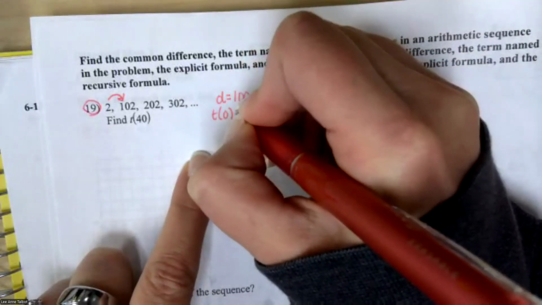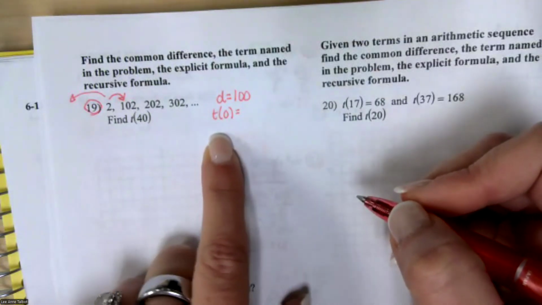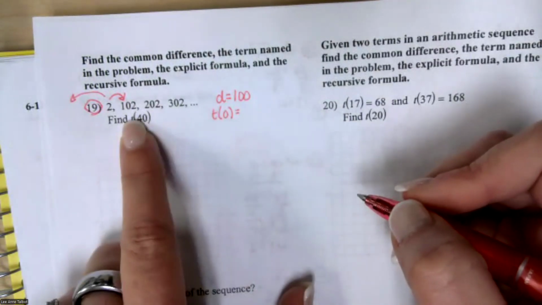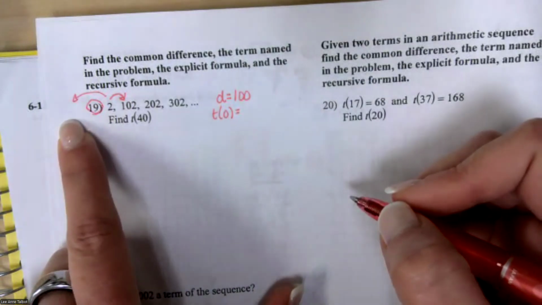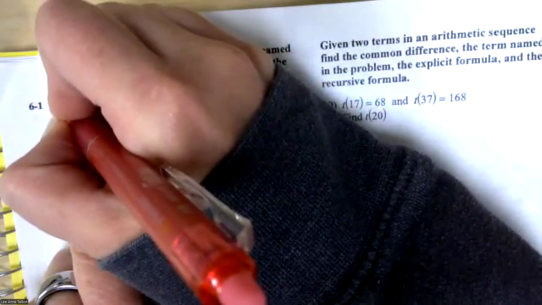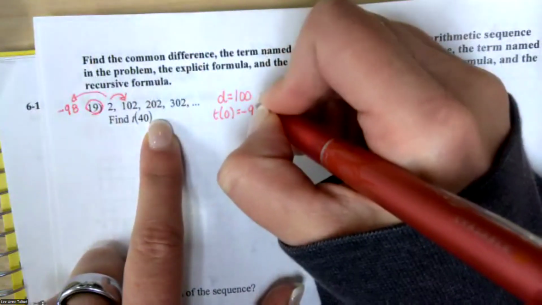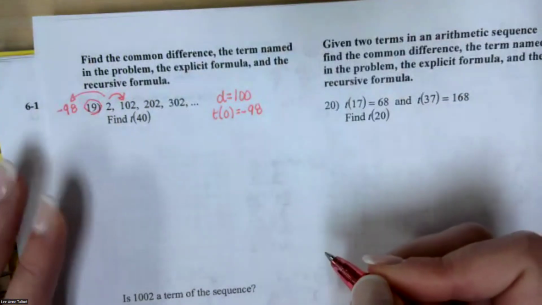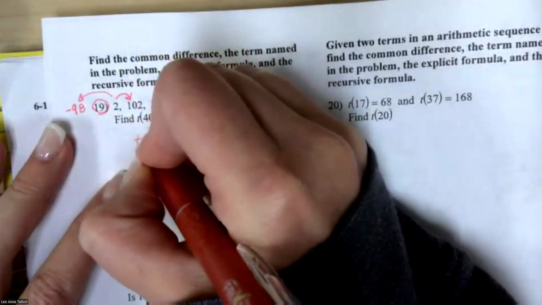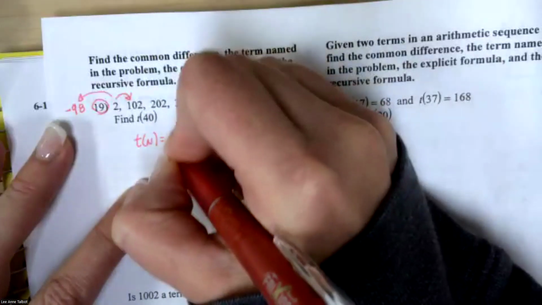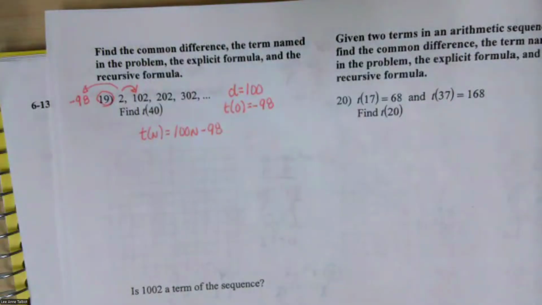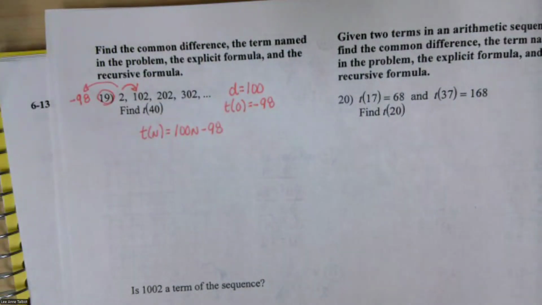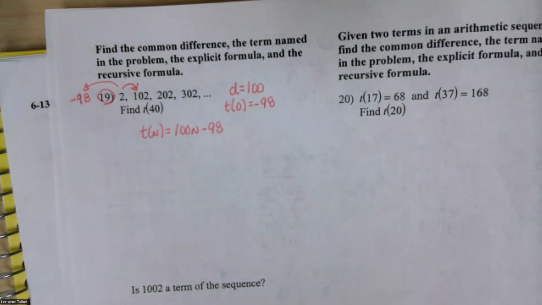Now, one of the other wonderful vocab words that you threw out there during that time was term zero, which is necessary. Okay, this is kind of hard though. You're at 2 and you're going to go down 100. Negative 98. Excellent job. Dusting off the cobwebs on this. Okay, so T of n equals 100n minus 98. Yeah, it's coming back.